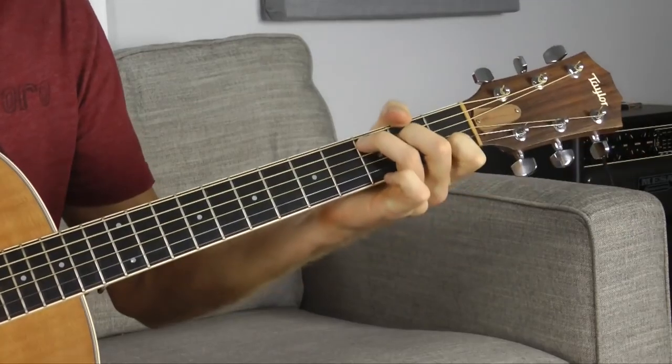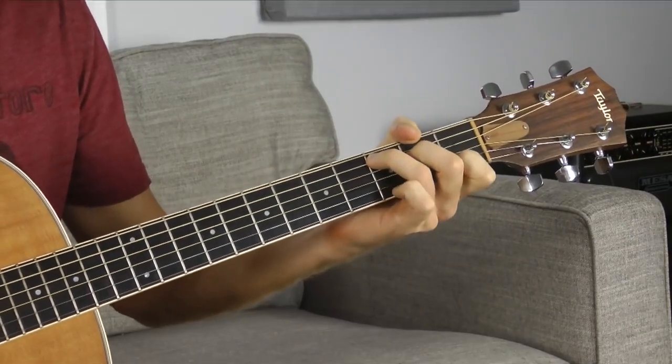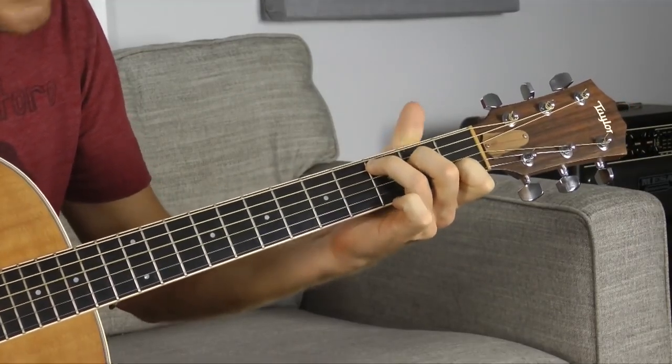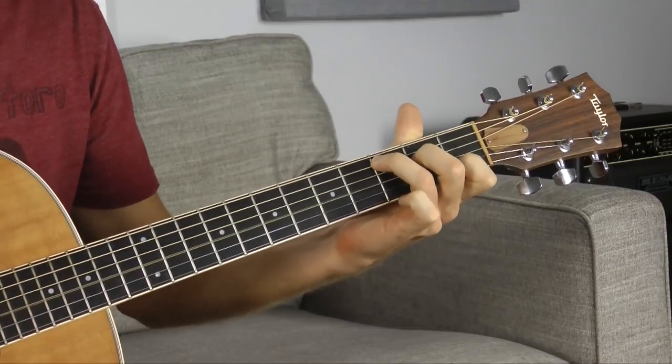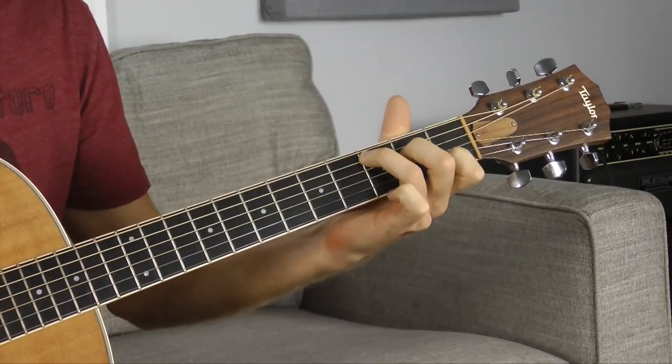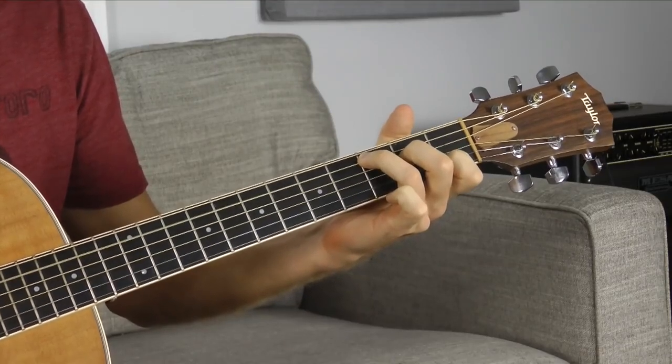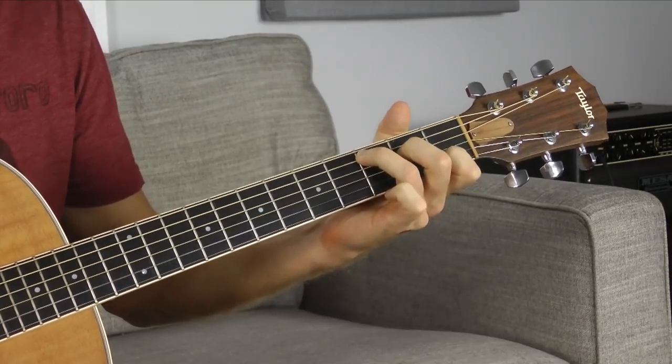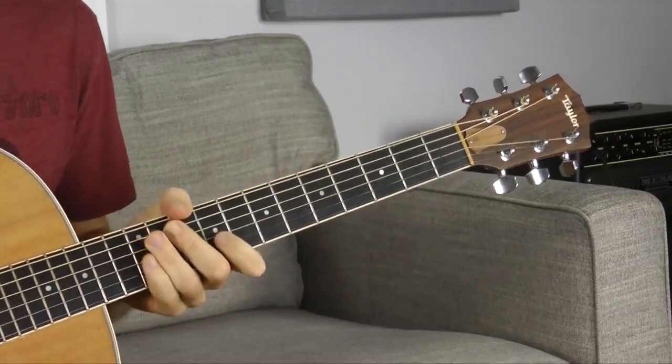So if we go through this shape and look at the notes, the 3rd fret on the A string is a C. The 2nd fret on the D string is an E. The open G string is a G. The 1st fret on the B string is a C. And the open E string is an E. So we have a C, an E, a G, another C, and another E. It doesn't matter how many of each note we have, that combination C, E, G is going to give us a C major chord every single time, no matter how you slice it up.